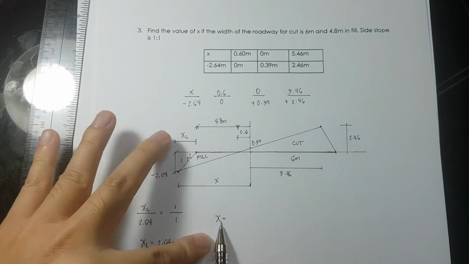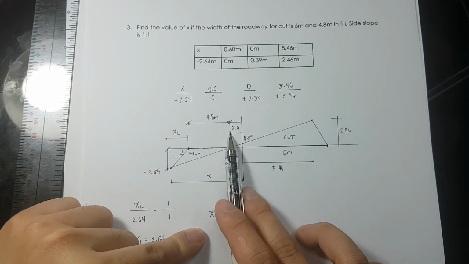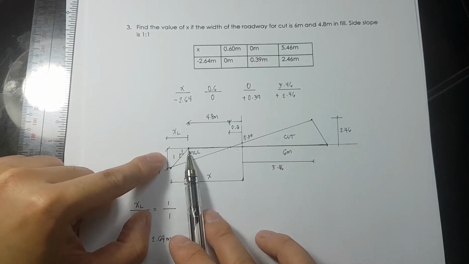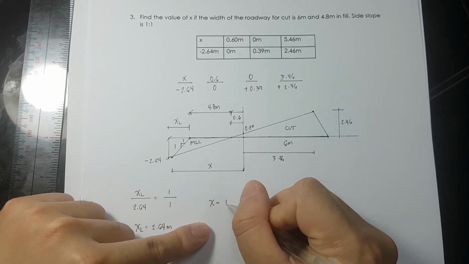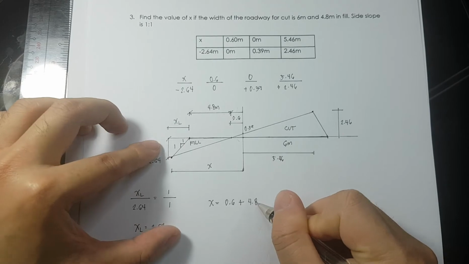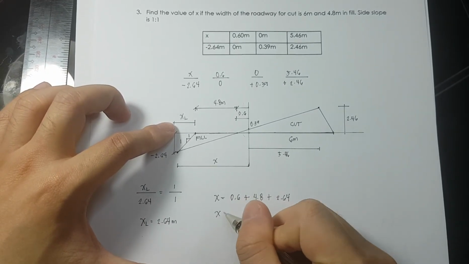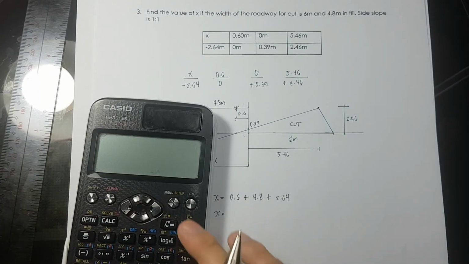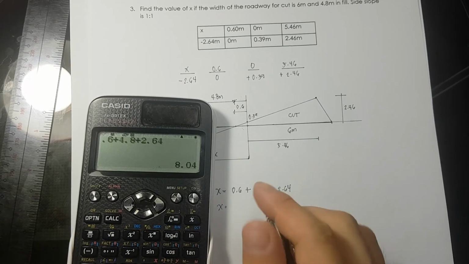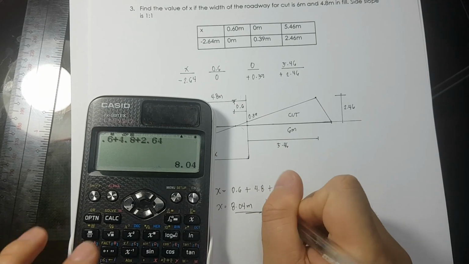So, x is equivalent to 0.6 from the point of origin hanggang dun sa point nung mag-start yung fill hanggang sa 4.8 plus the XL. So, we have here 0.6 plus 4.8 plus XL, which is 2.64. Therefore, x is equivalent to 0.6 plus 4.8 plus 2.64, and that is equivalent to 8.04 meters. Okay?